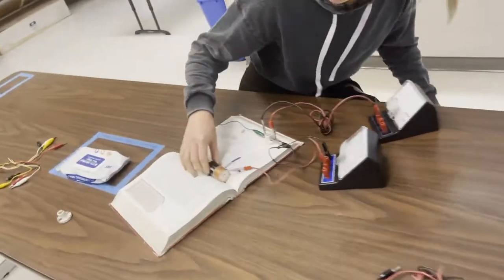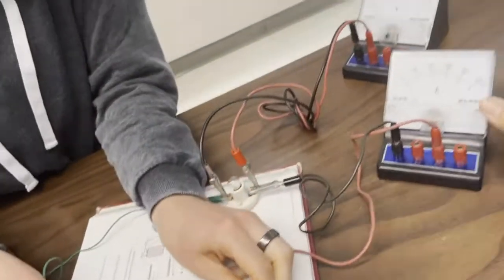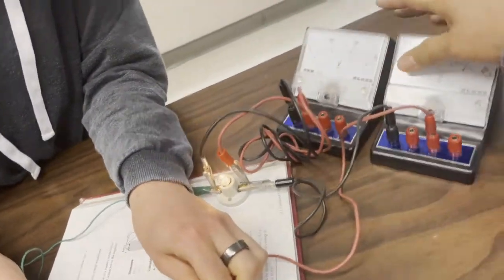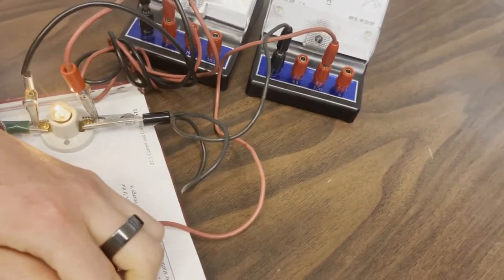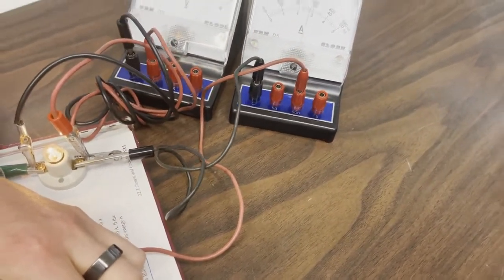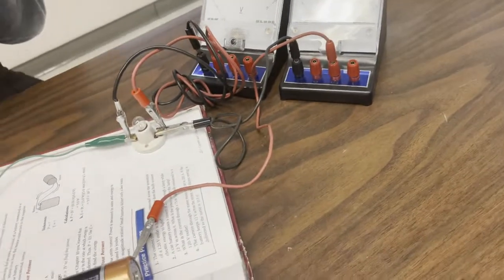Do you want to do one battery? Two batteries? Let's use two. Okay. One more battery. So I think the amps were the same, right? That's about 270 milliamps. Write that down, you guys.